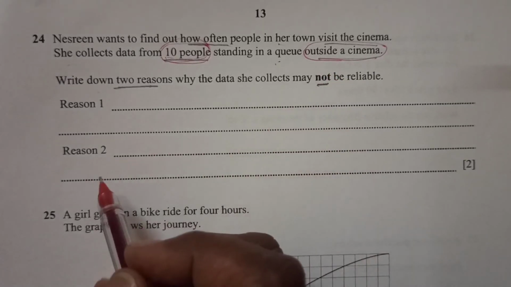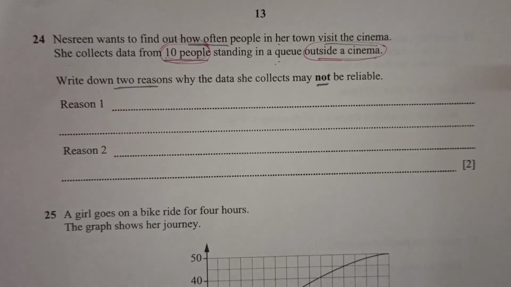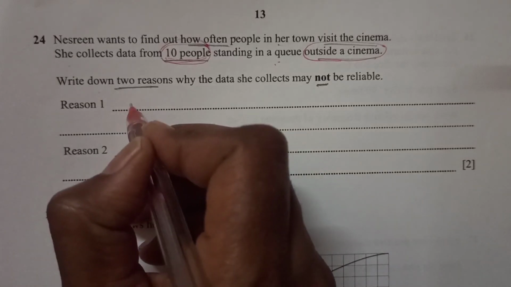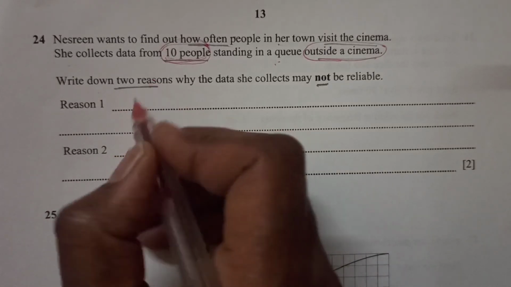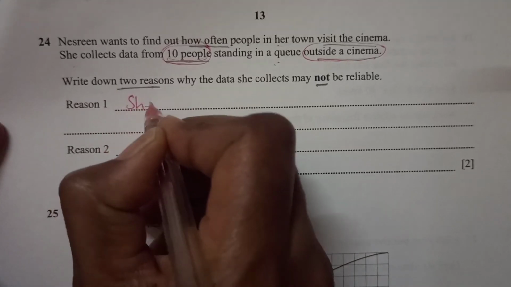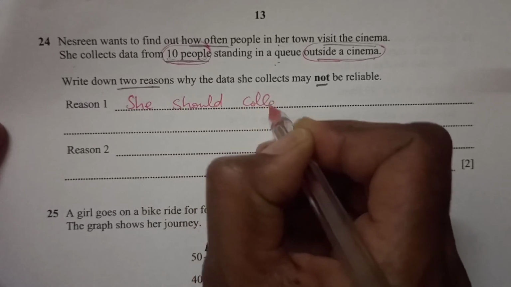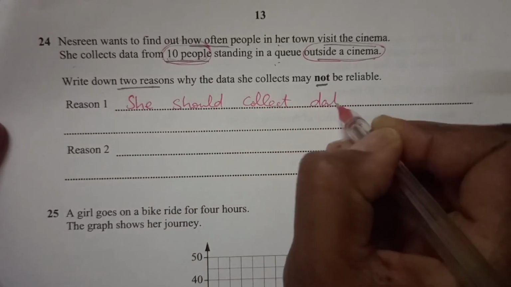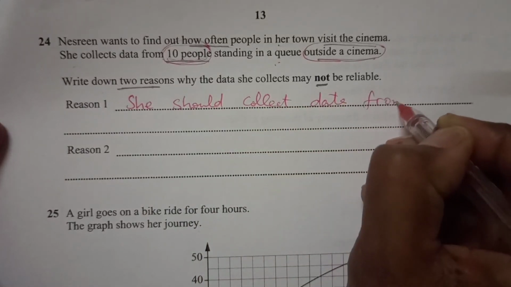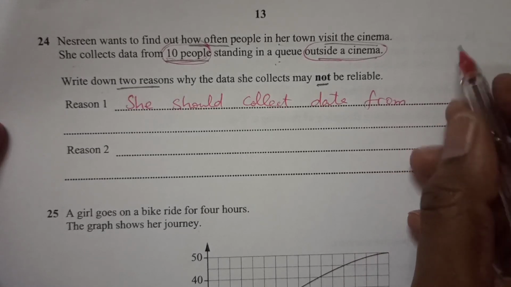So we can write down the reason. She should collect data from more people.